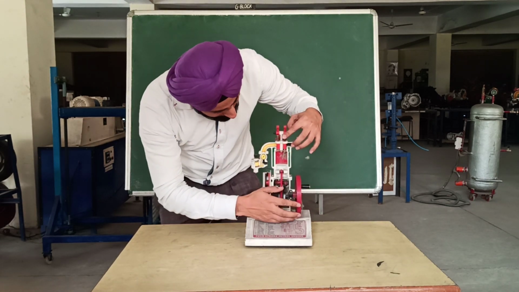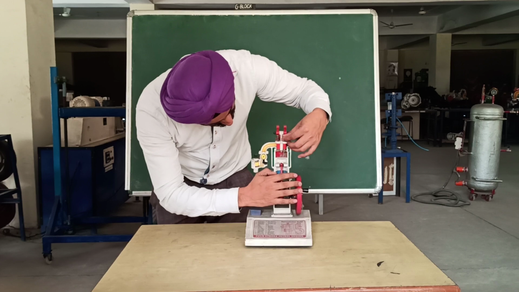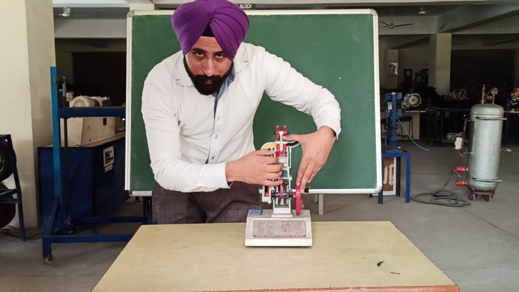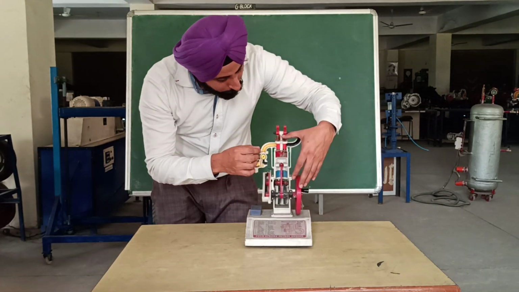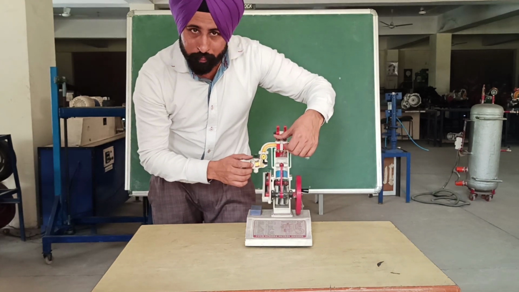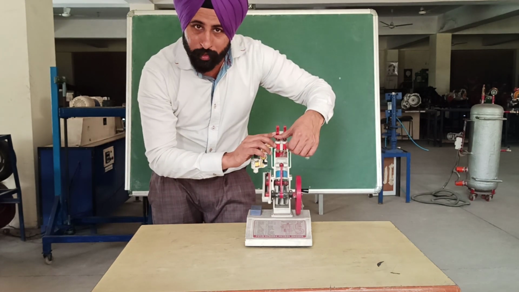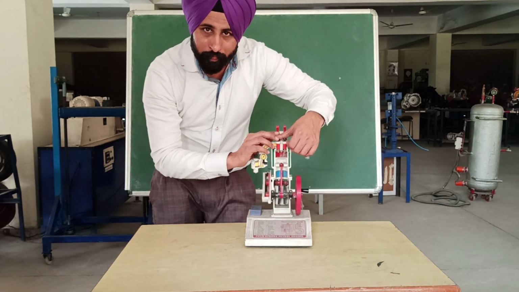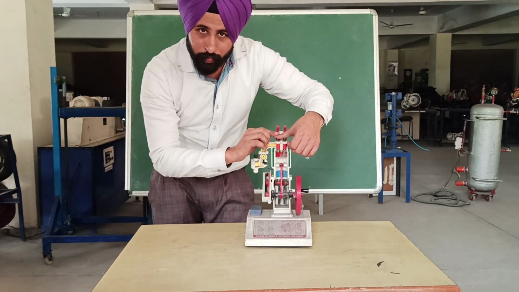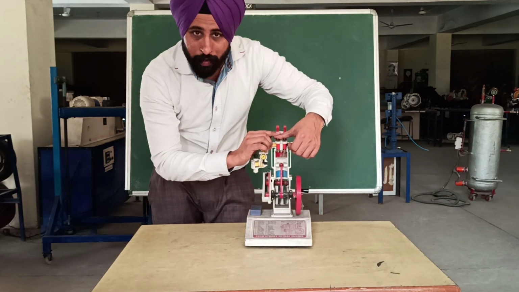Almost when this piston reaches around 10 to 20 degrees before the TDC, both the valves open at the same time. This concept is known as valve overlapping. Now, why do we use this? Why do we open these two valves simultaneously?